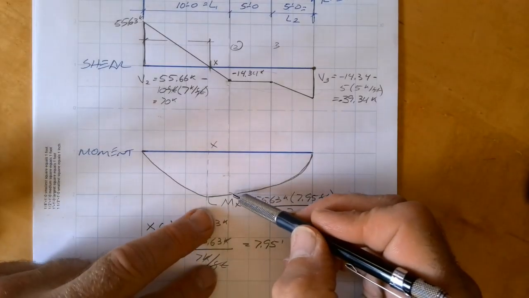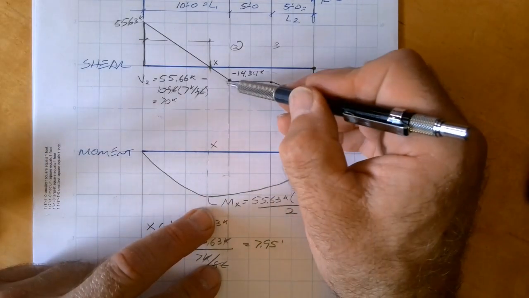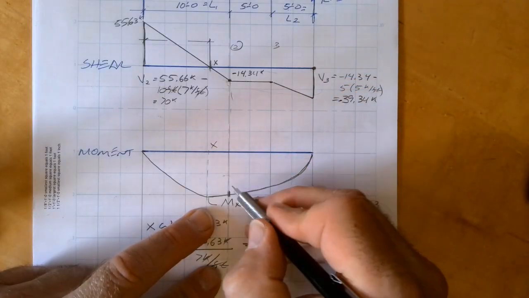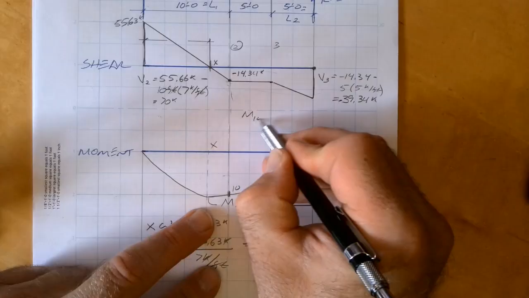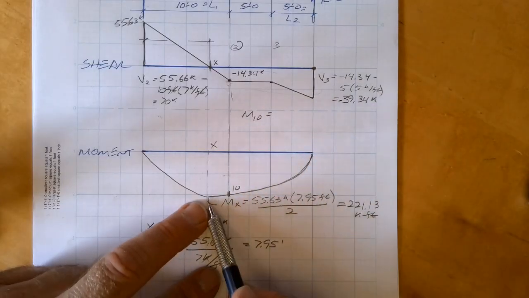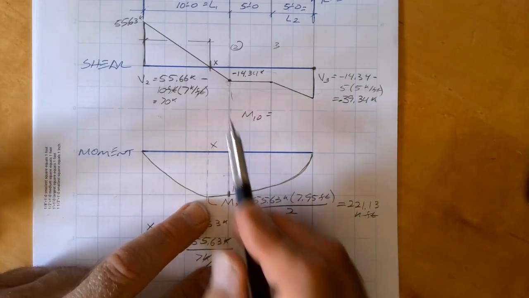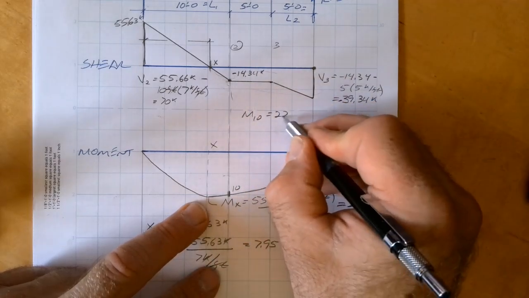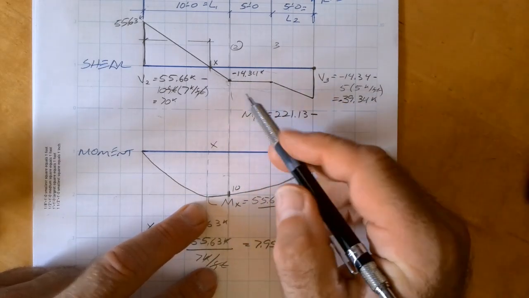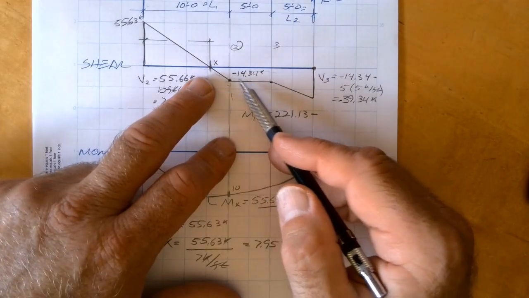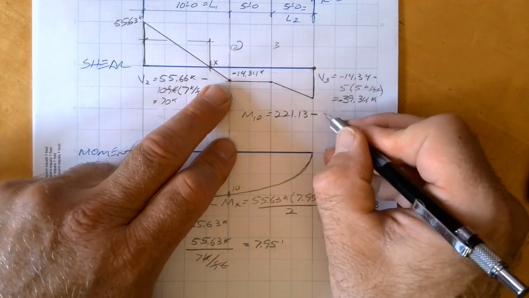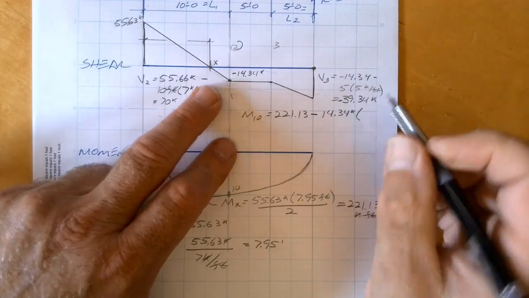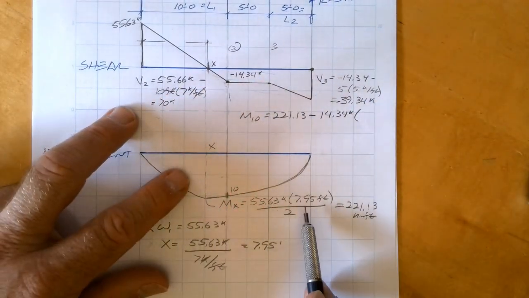Okay, so now if I want to find the moment here, I can come down here. We'll just call this moment at 10. It's going to be this moment minus the effect of the shear, which is going to bring it down slightly. So I have 221.13 minus the magnitude of 14.34 kips times 10 minus x.